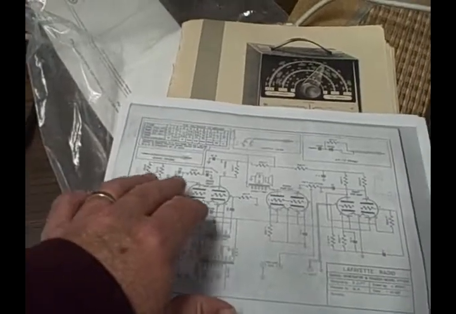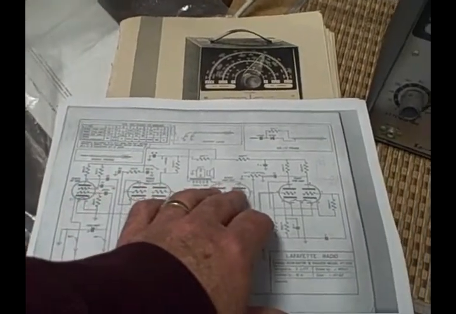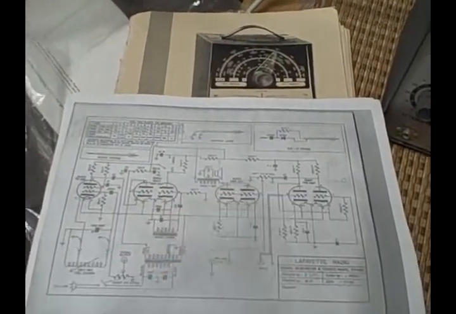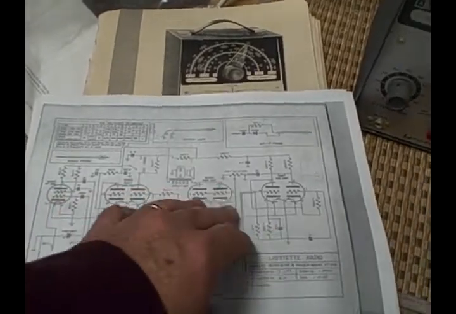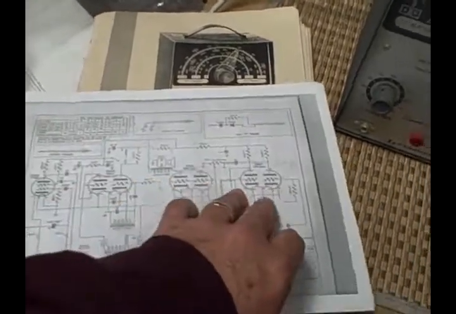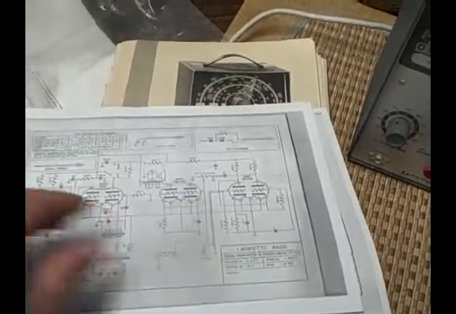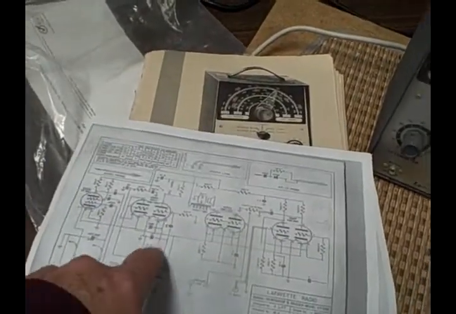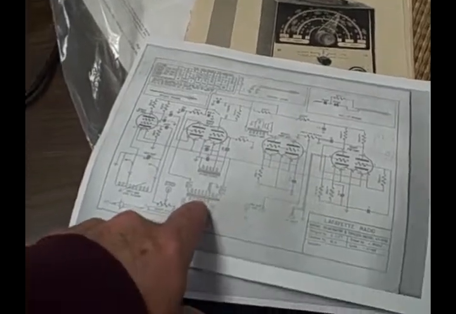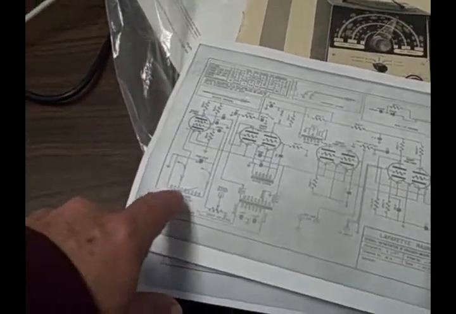But there are parts within this. I mean, we've got 1, 2, 3, 4 tubes, as I read this diagram. Looks like 4 tubes inside of it. Audio choke, a power transformer.